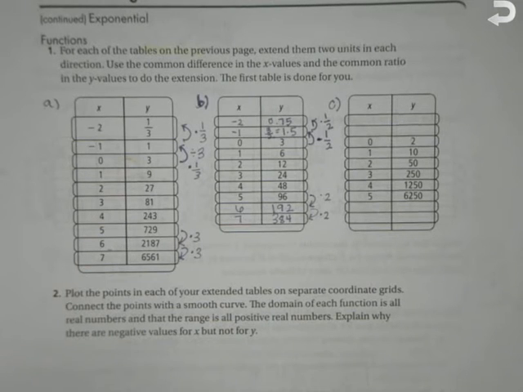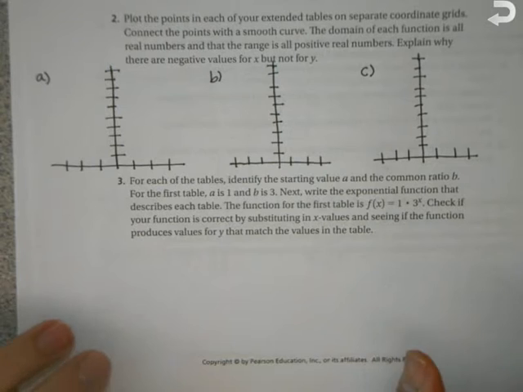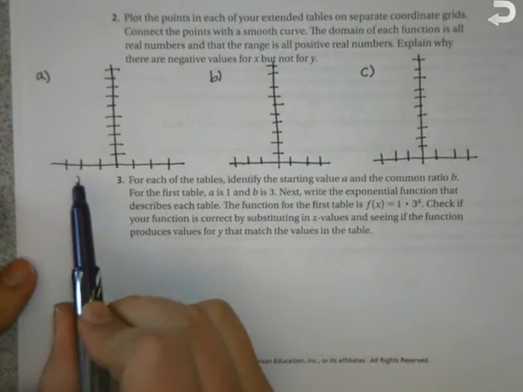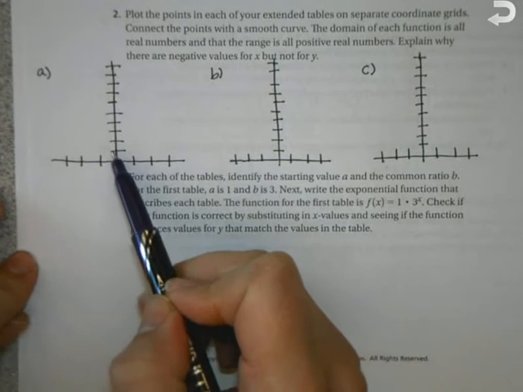Okay, do table C for me. Okay, so there are the values for table C. We should all be good with this? Okay, the next thing we're going to do with these is we're going to graph them. So for number 2, I did 3 graphs, one for each one. My x-axis just goes from -3 to +3, and my y's, I went from 0 to 10.